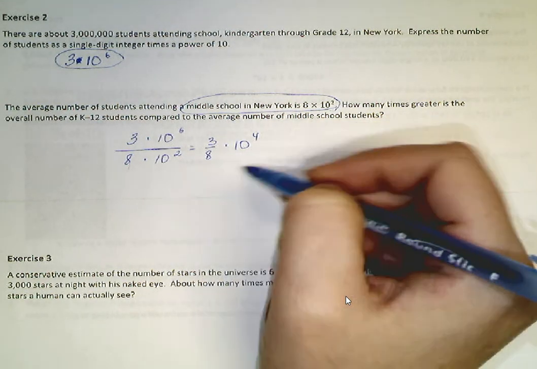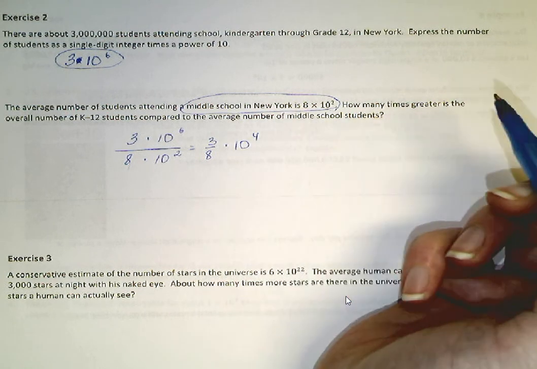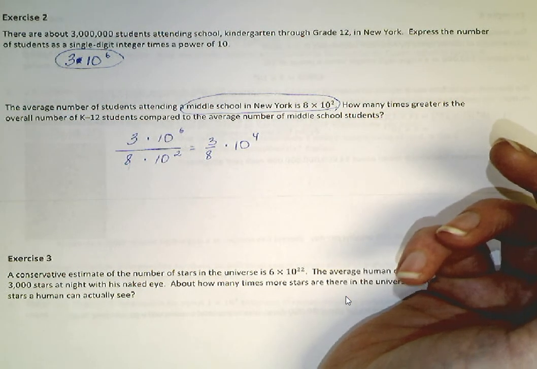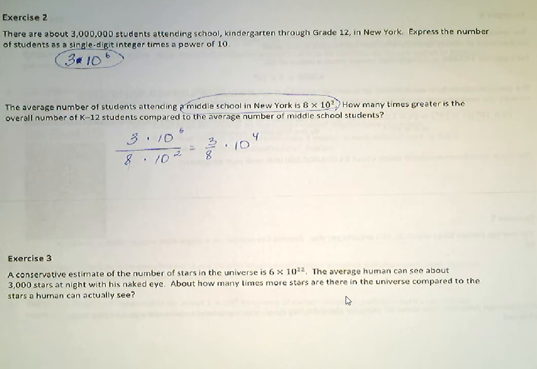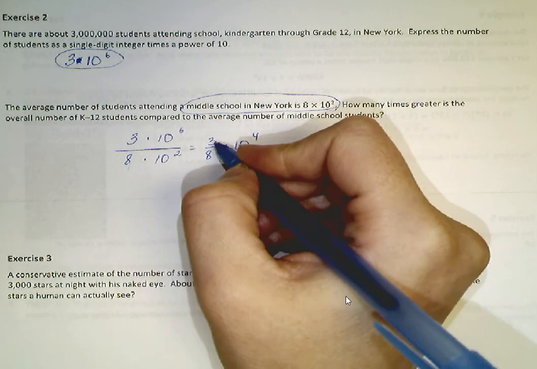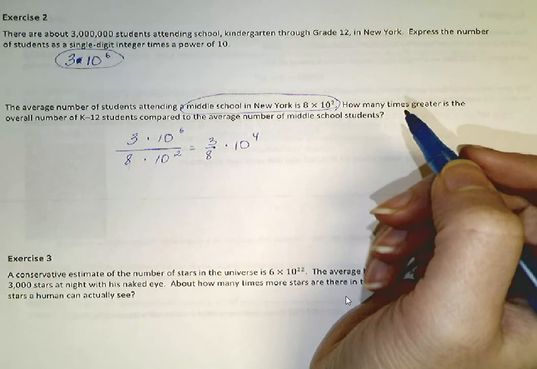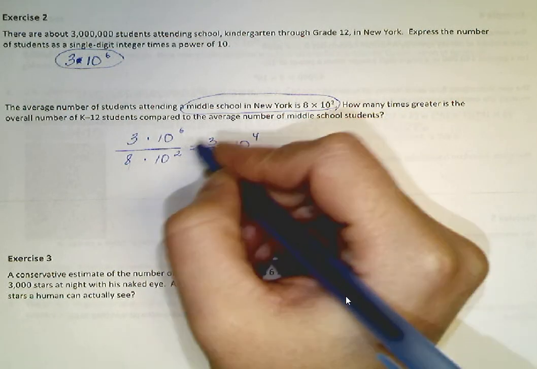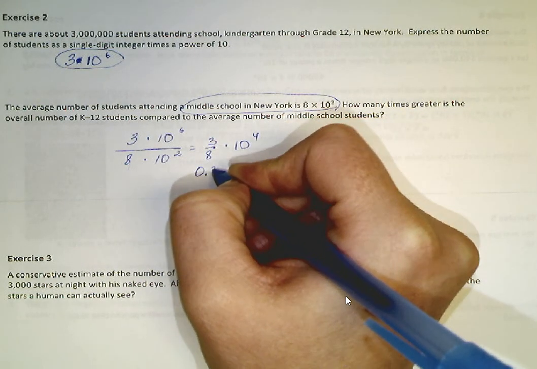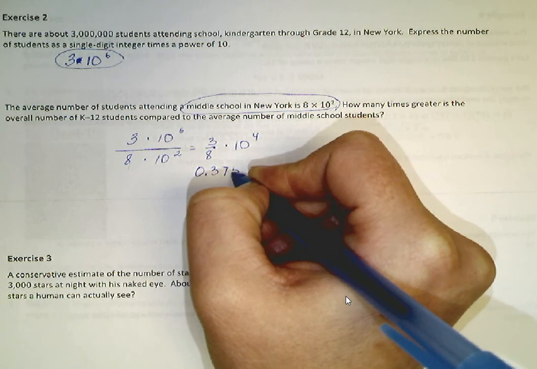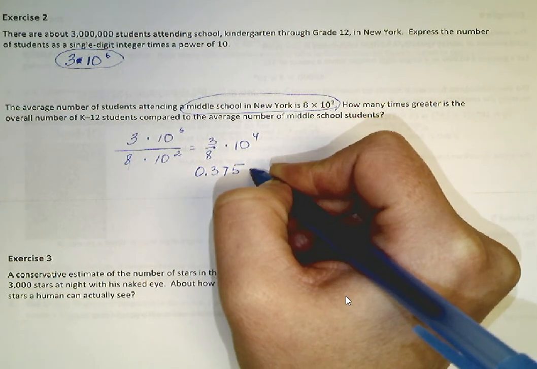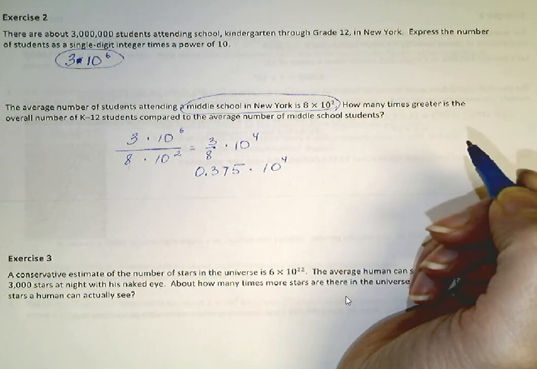Now, this one is pretty hard to say what that real number really is, right? So I am actually going to change it into a decimal. 3 eighths, and I can use a calculator to divide 3 by 8, is 375 thousandths times 10 to the 4th.